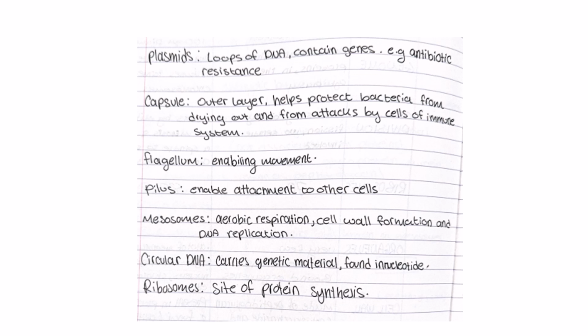Now we also have a capsule. The capsule is the outer layer, which helps protect bacteria from drying out and from attacks by the cells of the immune system. We have the flagellum, which enables movement. We have pili, which enable attachment to other cells, and we have mesosomes, which are used in aerobic respiration, cell wall formation, and DNA replication. We have circular DNA, which carries genetic material found in the nucleoid. We also have ribosomes, which are the site of protein synthesis.